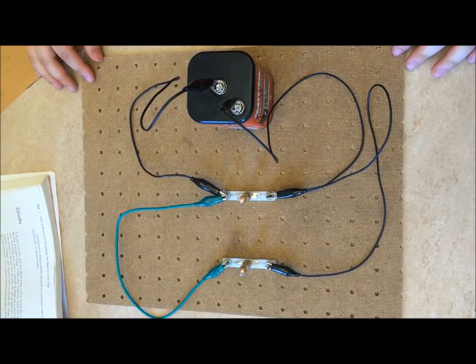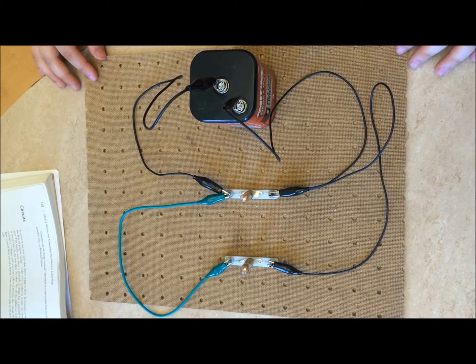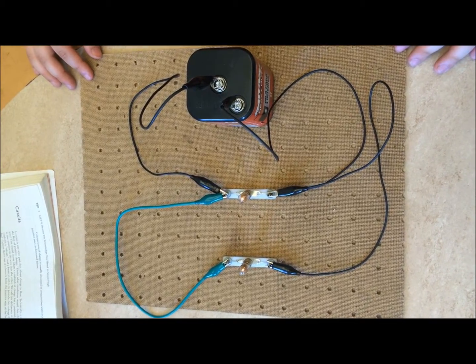As you can see, when you add another bulb, the light becomes dimmer. This is because each bulb has the same voltage and shares the current.